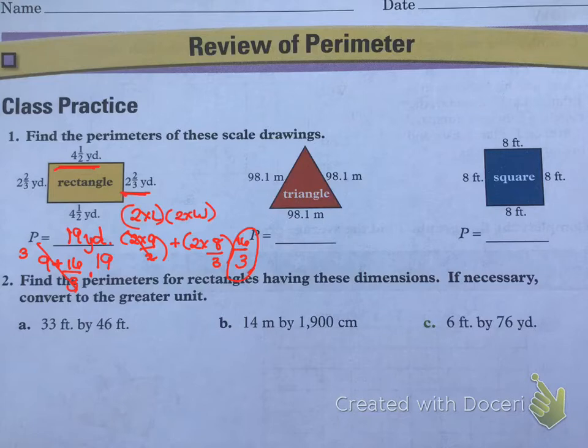Remember, this is an odd shape, so I could just add each side, 98.1 plus 98.1 plus 98.1, or I can do 98.1 times 3. And I'm going to get the same answer. I'm going to go ahead and write my answer down here on the line. 3 times 1 is 3. 3 times 8 is 24. Put my 4 down, carry my 2. And 3 times 9 is 27 plus 2 is 29. Can't leave it like that. I have 1 space right here behind my decimal, so I need 1 space right there in my answer. So my answer is 294 3/10 of a meter.